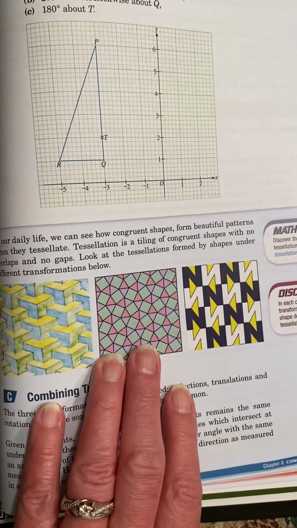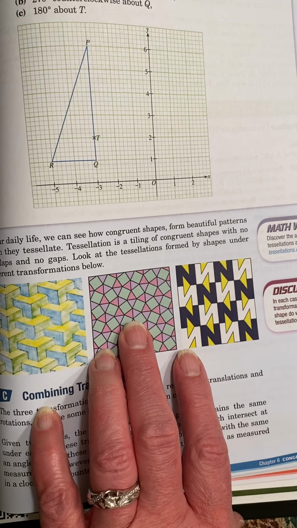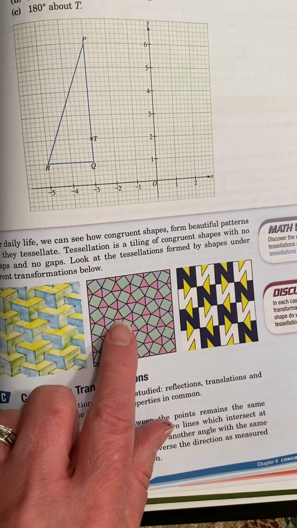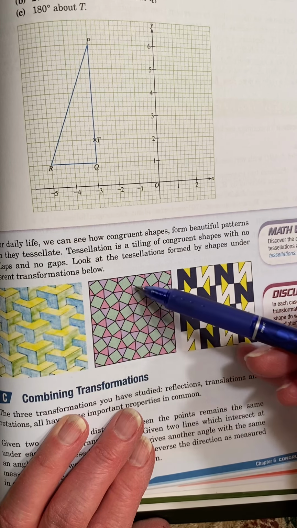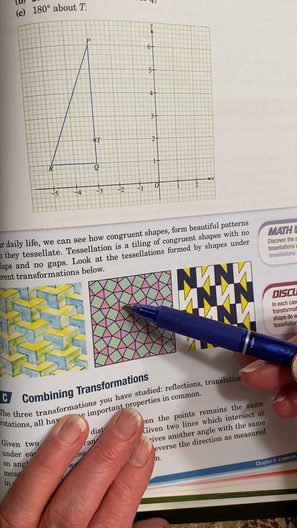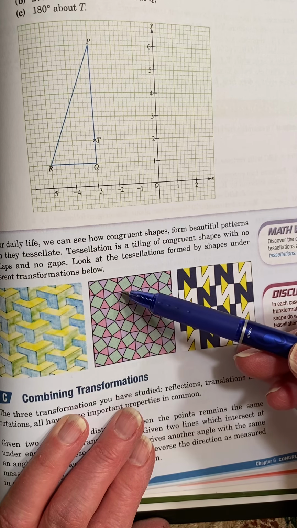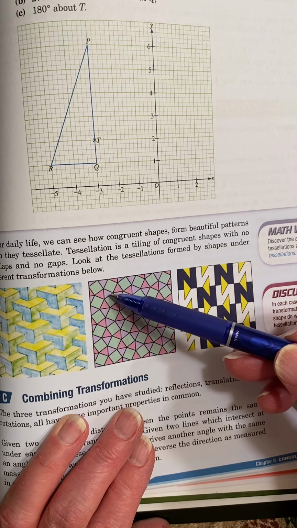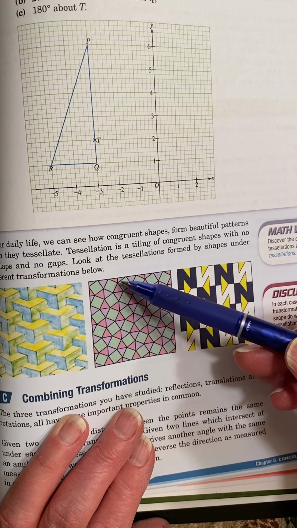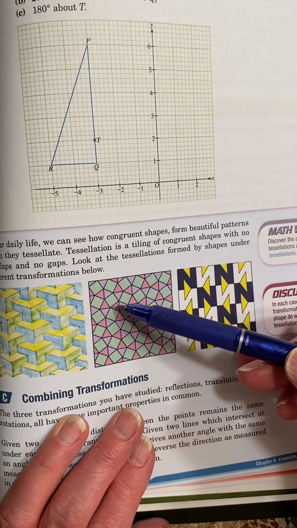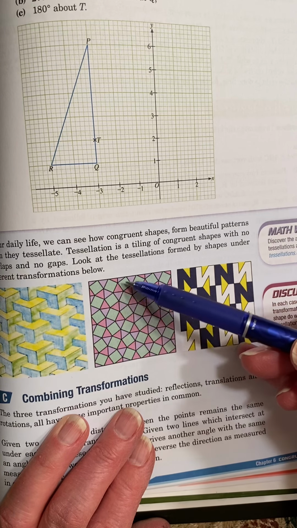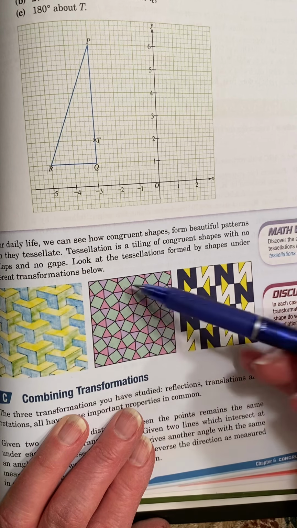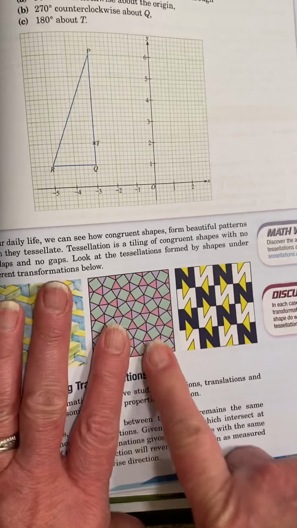This is also a tessellation, and it's interesting because if I look at it, I see a square with 4 triangles off of it. And by rotating slightly, you can get the 4 triangles around a square as you go around, and it makes the neatest pattern.